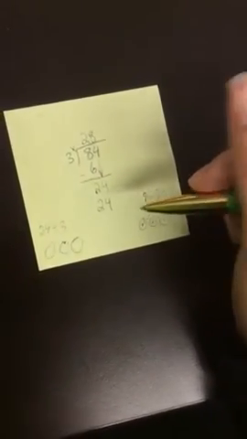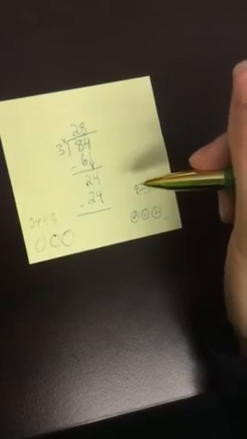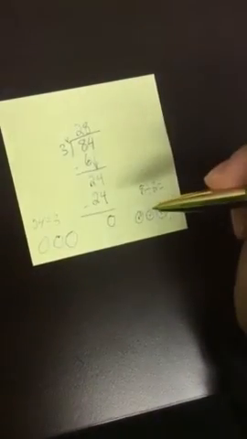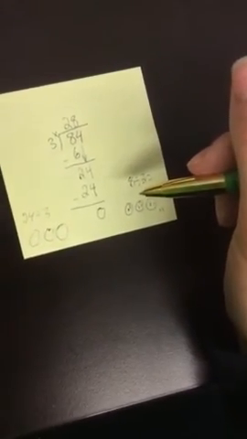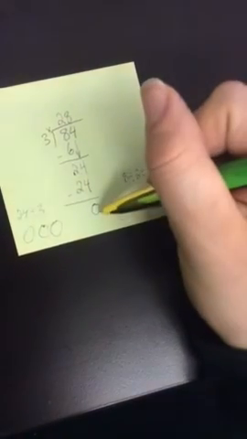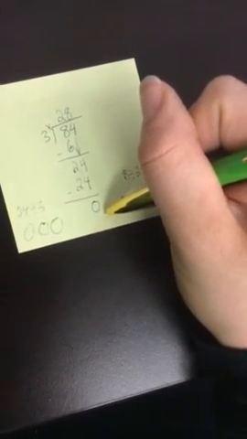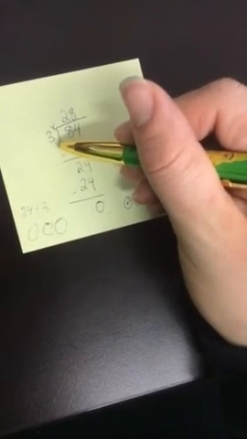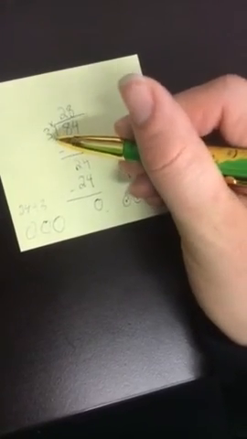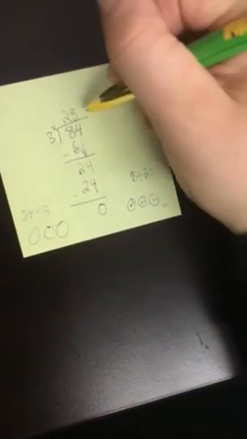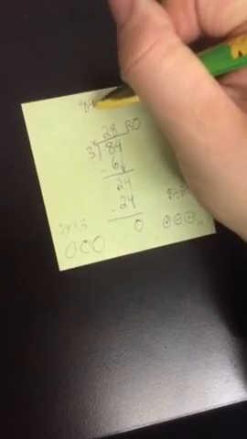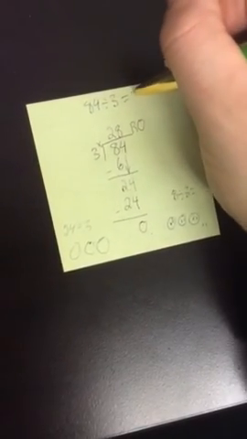Now, step 3 is to subtract. 24 minus 24 is 0. Step 4, I need to check. I'm going to check that the number I have left over is smaller than the number that I have here. If it is not smaller, I know I made a mistake. I can write my remainder on the top, which for this one is 0. So my equation, 84 divided by 3 equals 28, remainder 0.